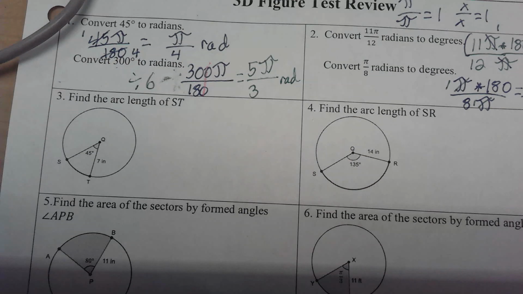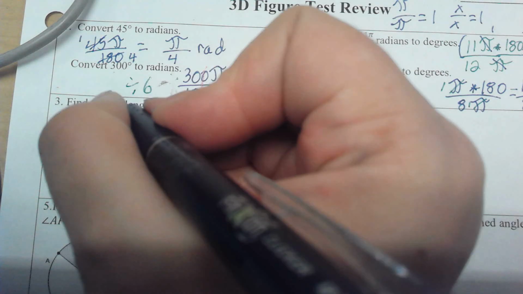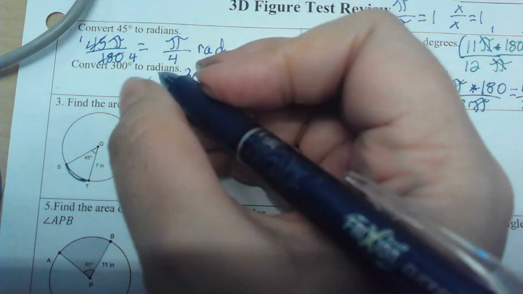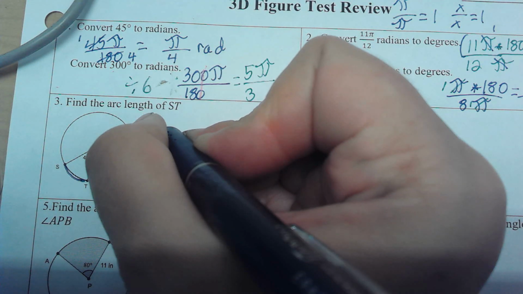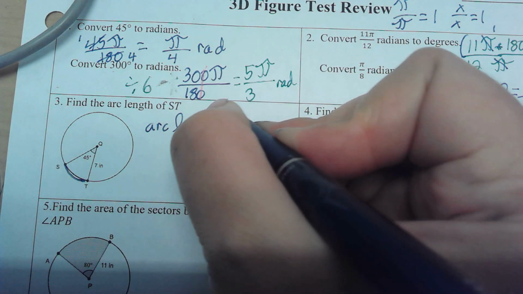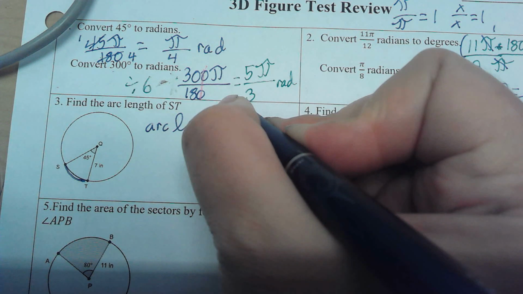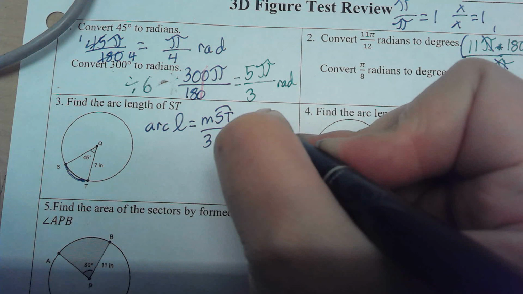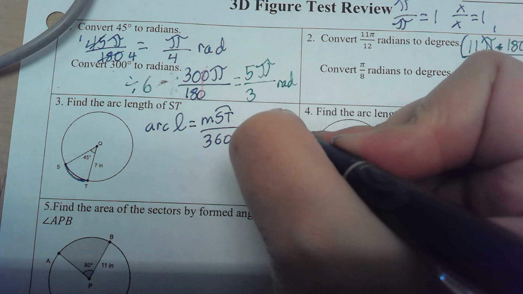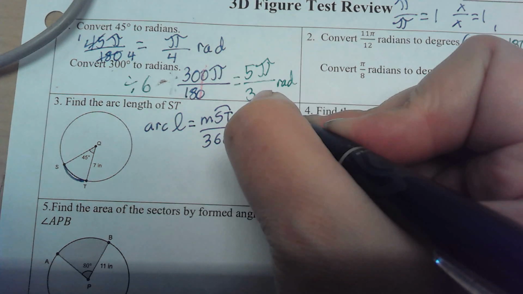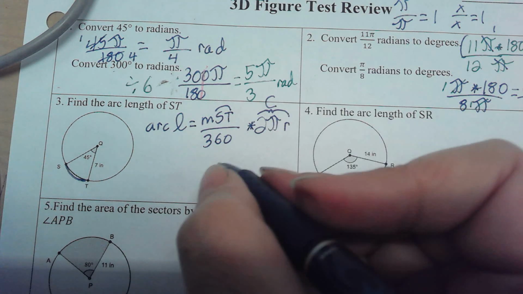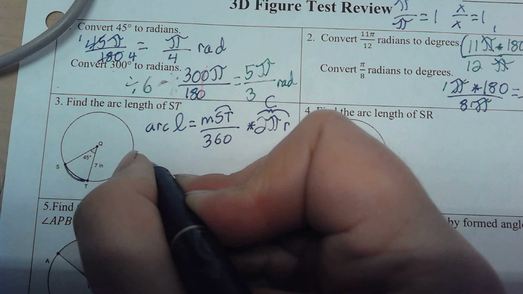Okay, so next one, everybody, we're doing arc length. We want to know the length of the arc ST. Okay, so the arc length is going to equal the measure of the arc ST divided by 360 times the circumference, which is 2 pi r. Okay, so everybody remember that this is the circumference.